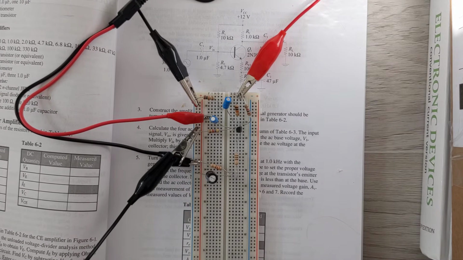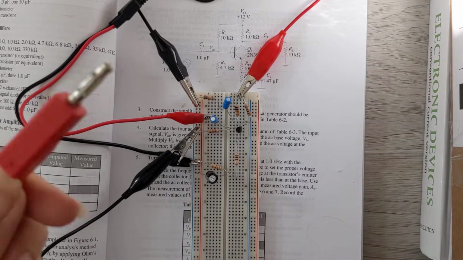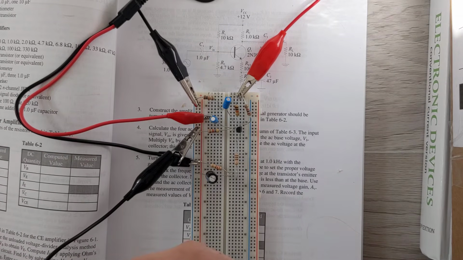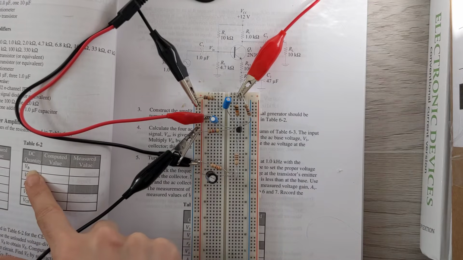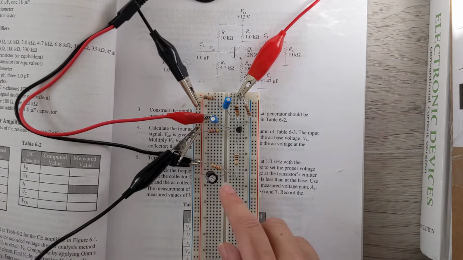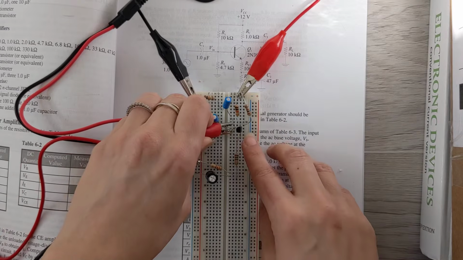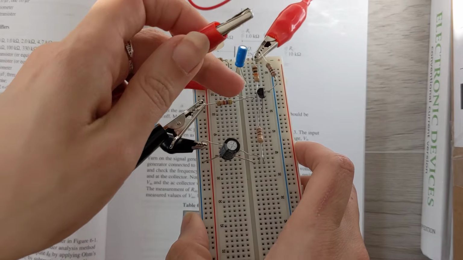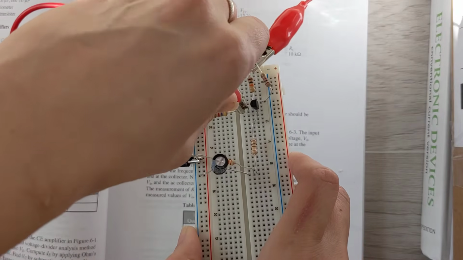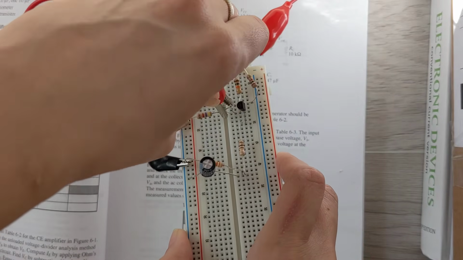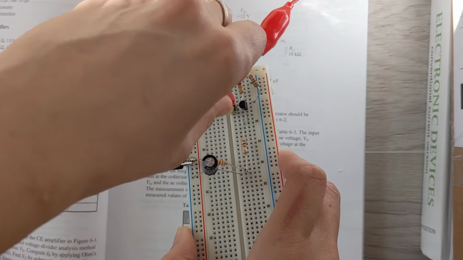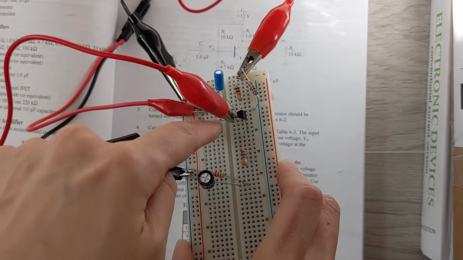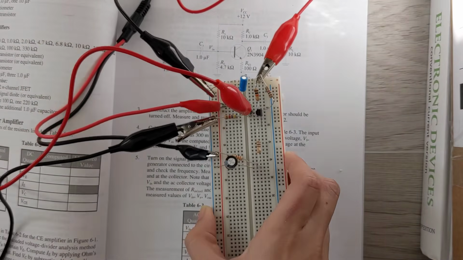Now where should I connect the red one? The red one, obviously one side goes to the digital multimeter. Now if I want to measure VB, voltage at the base, I go from the base, which is right here, the middle leg here. It doesn't matter which of these three components, because all of them are connected together.